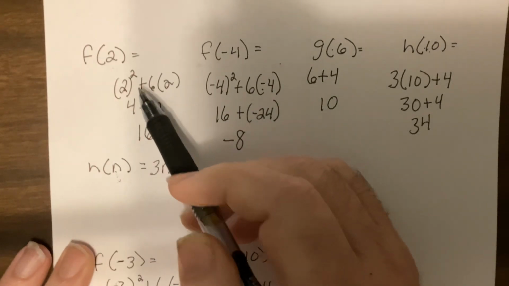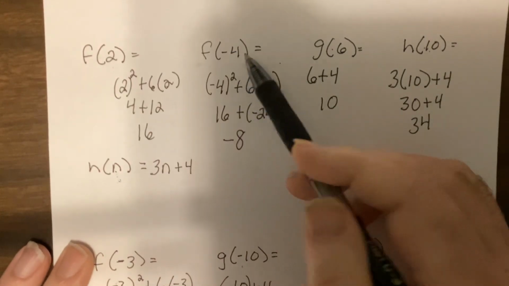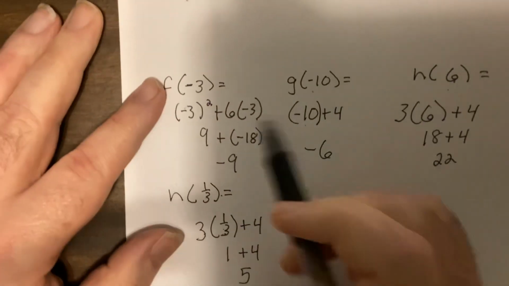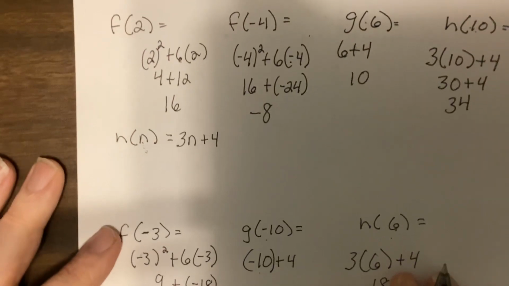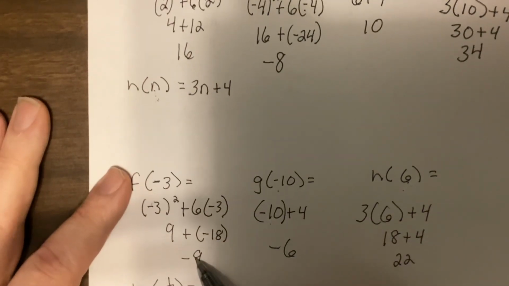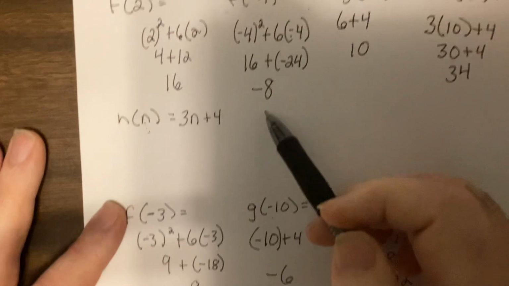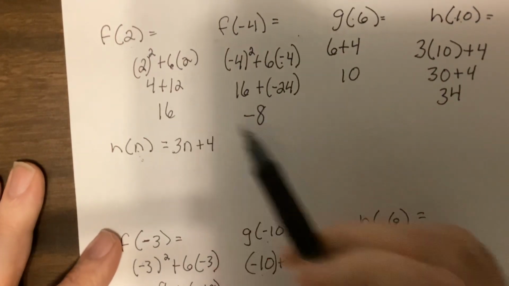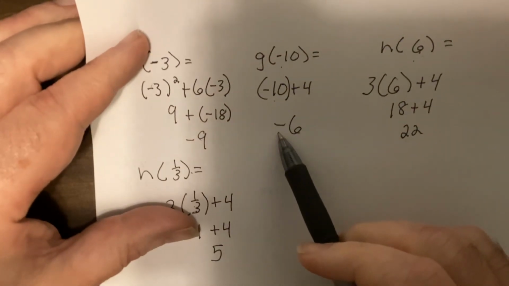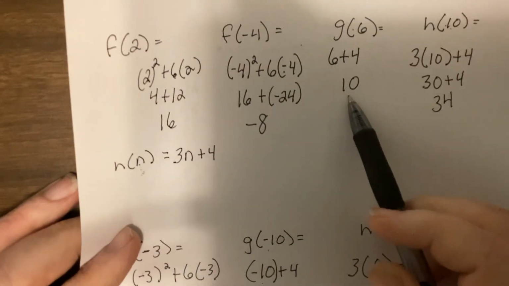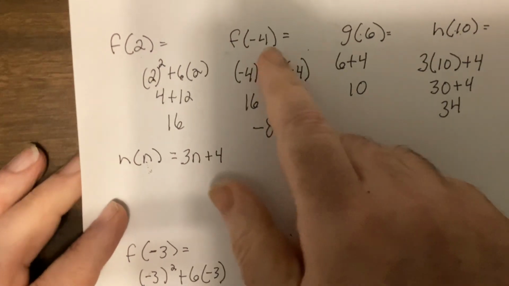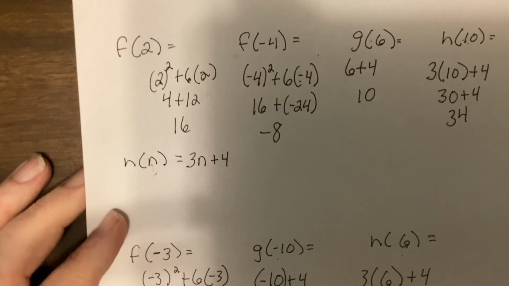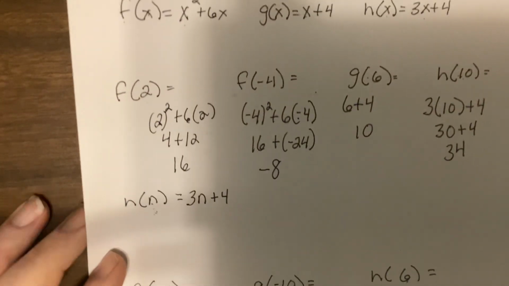So if I said what's the domain of f, you would say 2, negative 4, and negative 3. Then if I said what's the range of f, you'd go, okay, the answer for f here, negative 9, negative 8, and 16. The domain for g would be negative 6, or 10. So the domain are the numbers you put in or we put in. The range are the numbers you get out, the answers to the function. Okay.